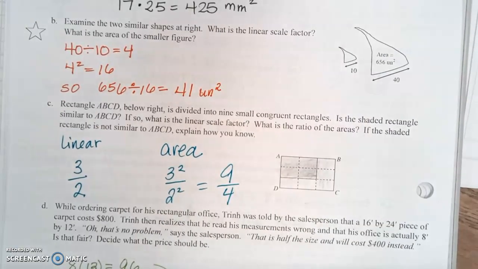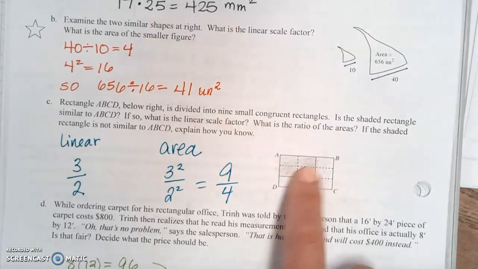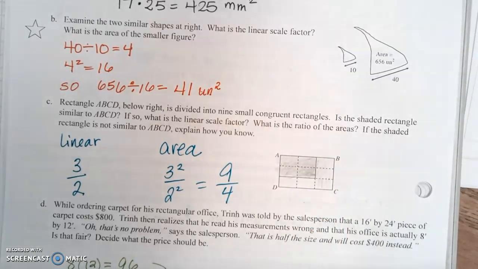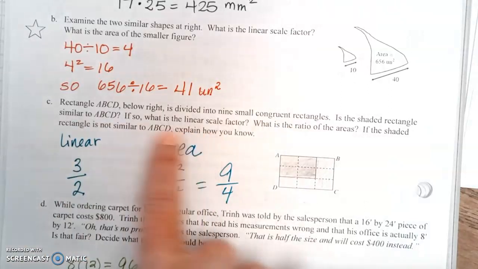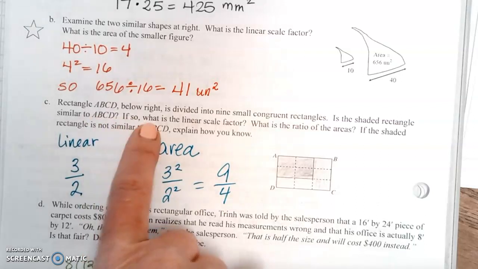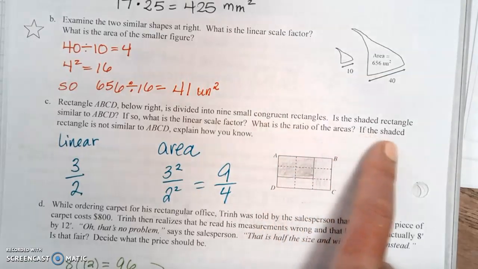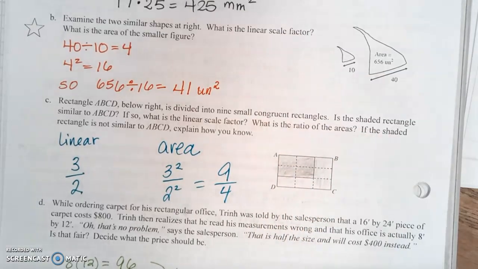Part C says rectangle ABCD below right is divided into 9 small congruent rectangles. The shading on yours might not be very dark, but only these 4 boxes should be shaded. The rest of them are not shaded. Okay? So the question is, what is the linear scale factor? And then what is the ratio of the areas? If the shaded rectangle is not similar to ABCD, explain how you know.